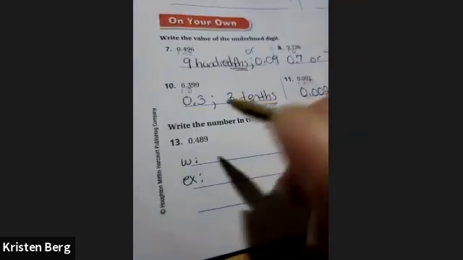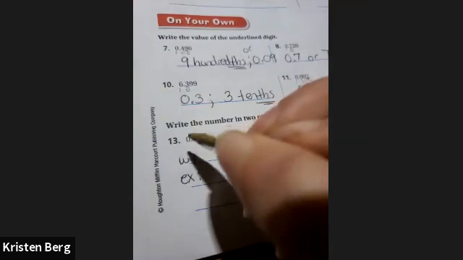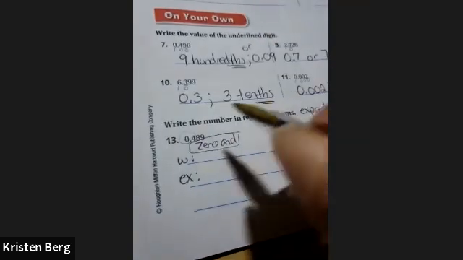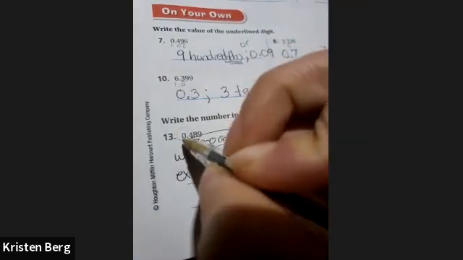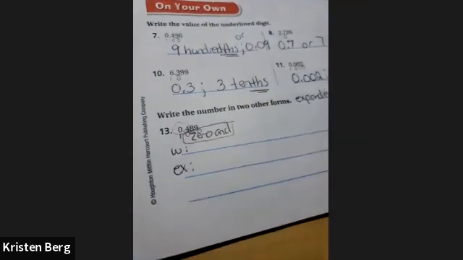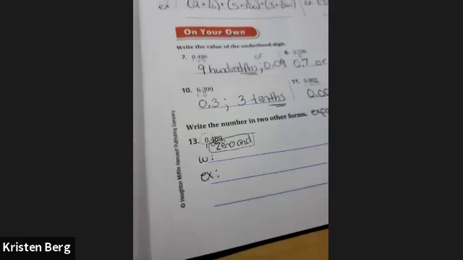All right, the two other ways that you could have written this out is, again, word and expanded. So word form, here's another one that has 0. And so I'm going to put that up here saying that it is optional. You could have said 0 and. Then the next part is, again, if you find the ones place and you add on zeros, this is how you would do this.